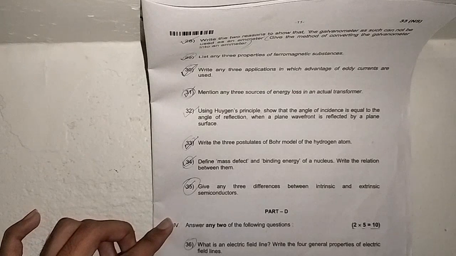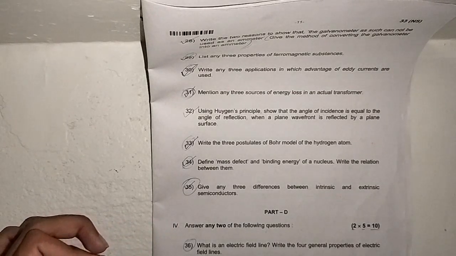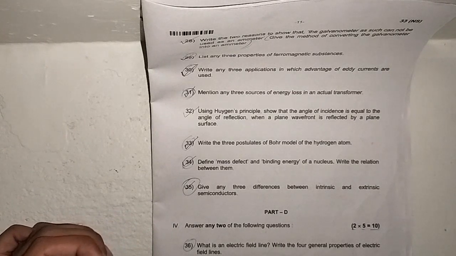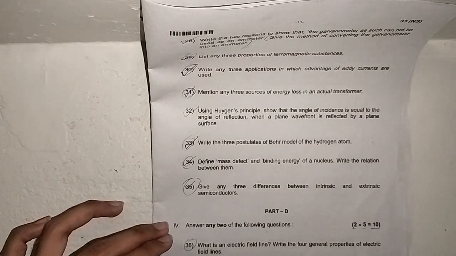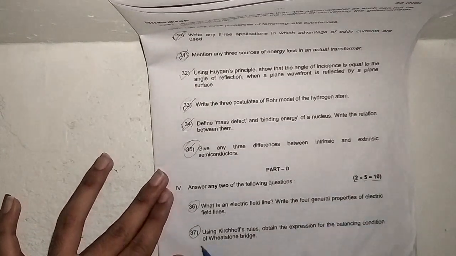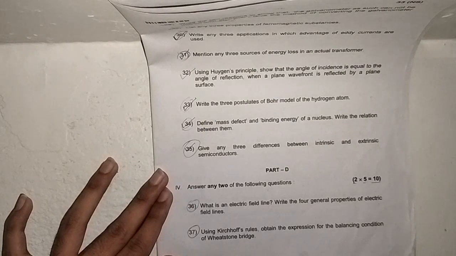And Kirchhoff's law is the most important question. In many exams they have asked Kirchhoff's law. You have to write the expression for the balanced condition of Wheatstone bridge. This question also they have asked in many exams, in many years.